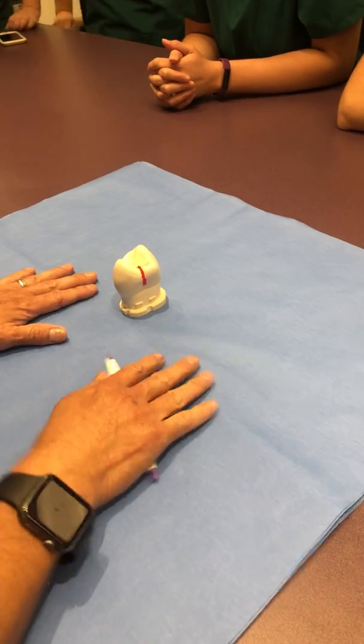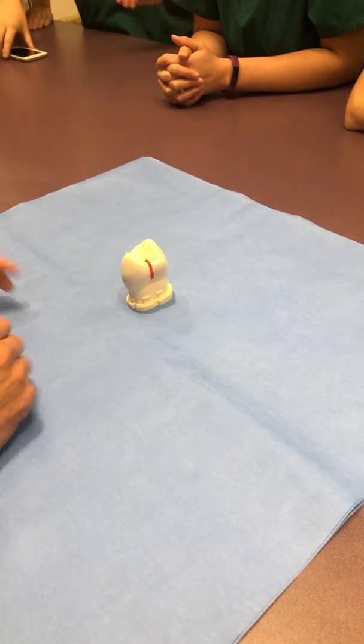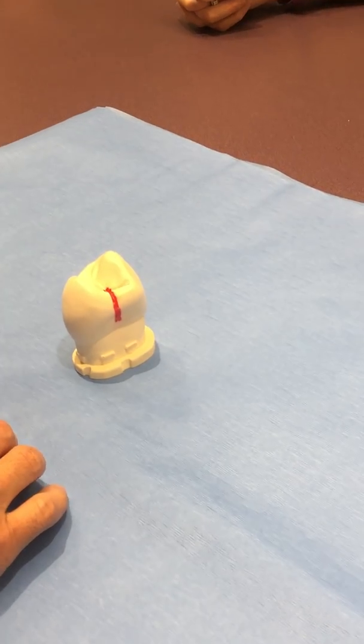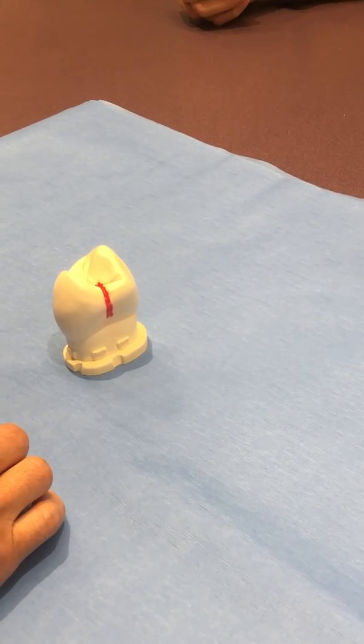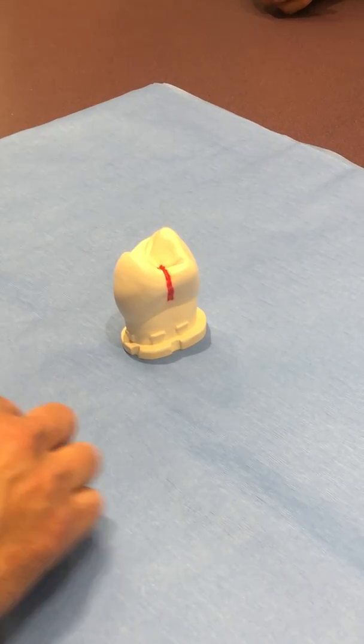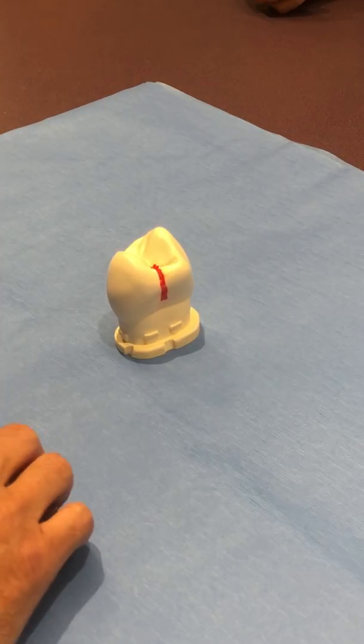So this is the fun. All right, take a look at this one and tell me if it's an upper or a lower. Upper. Why? Because the lingual cusp is taller. Okay, it's an upper. Everybody agree with that, right? Okay, so this is my buccal, this is my lingual.